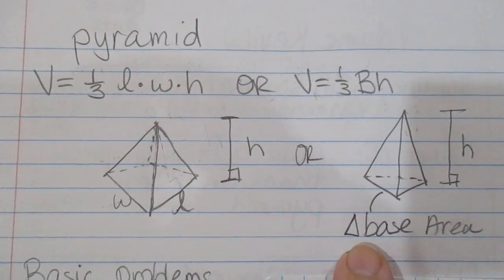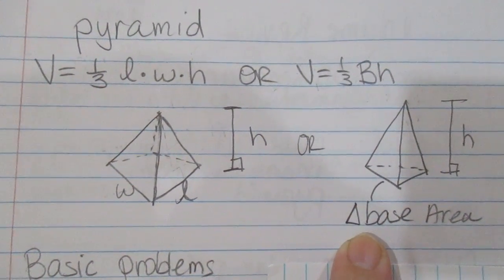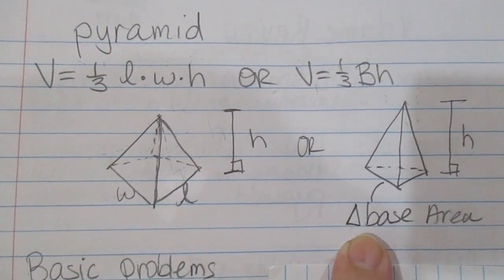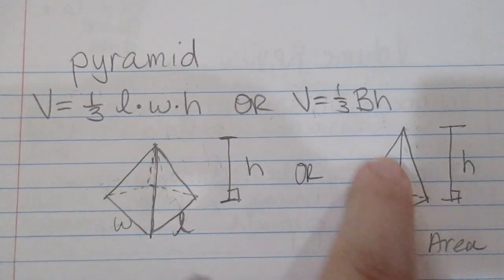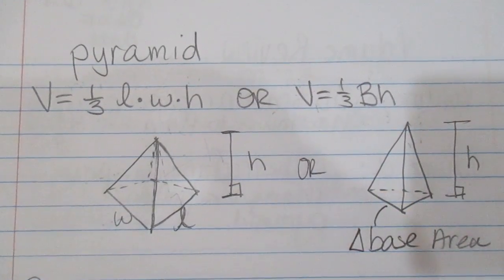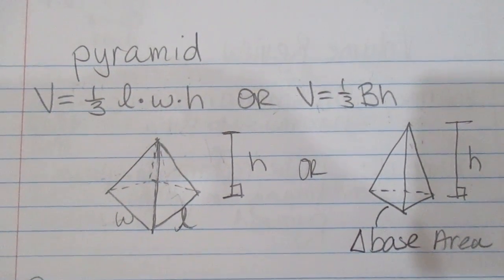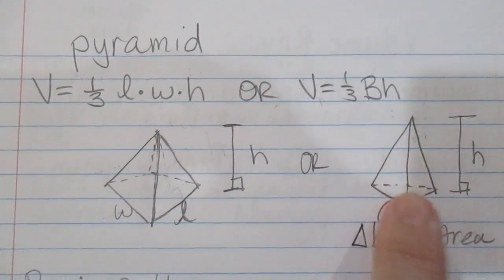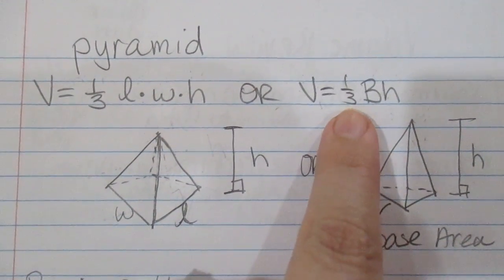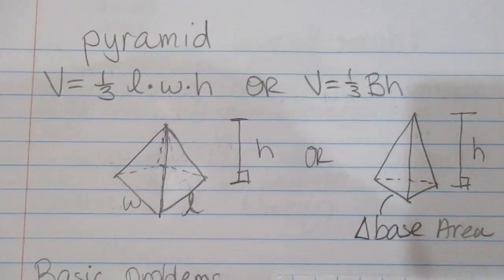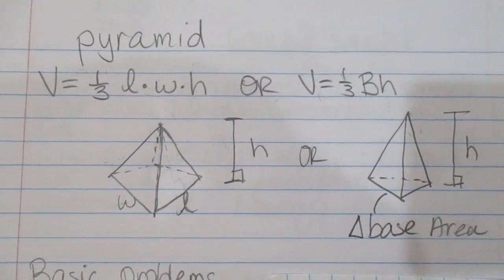So here we would find the area of the base, but it would be a triangular base, so the area of a triangle. Then multiply it by the height, which again is from the vertex to the base, measuring the inside height of the pyramid from top to bottom. And that's where we get 1/3 of the base times the height, area of the base times the height.